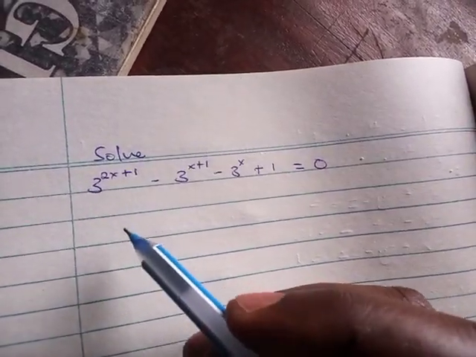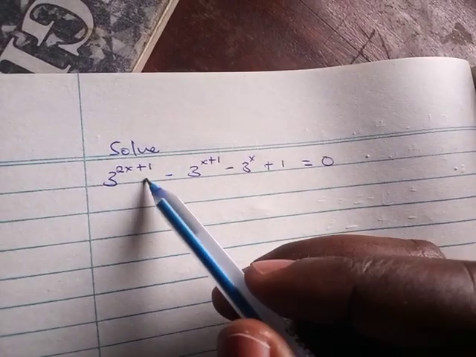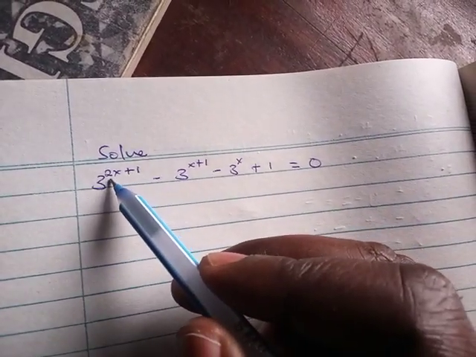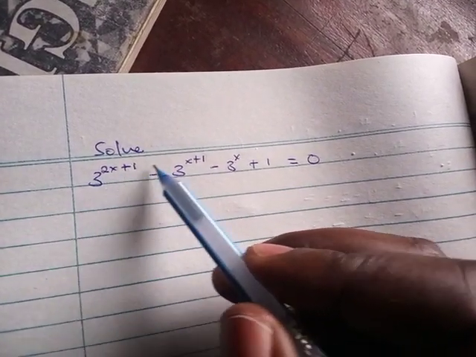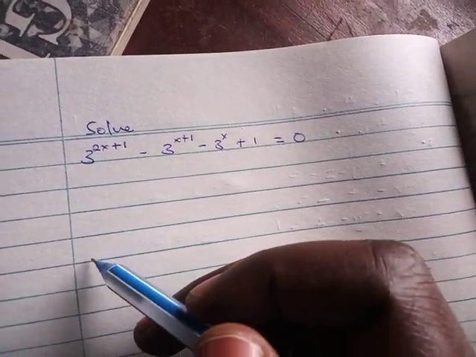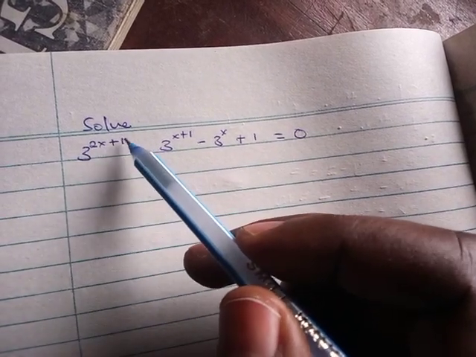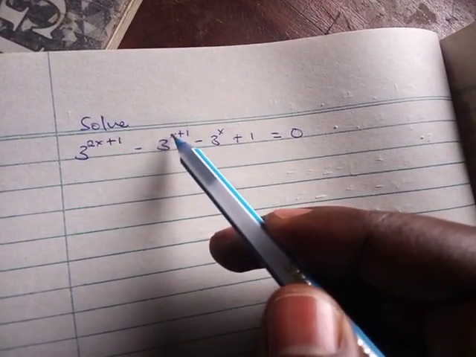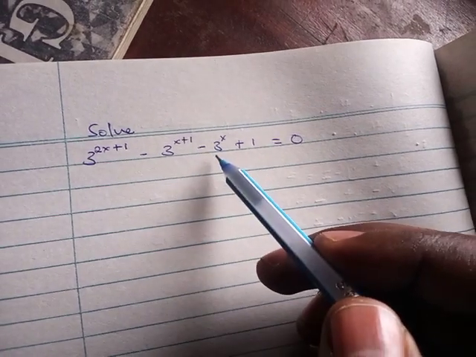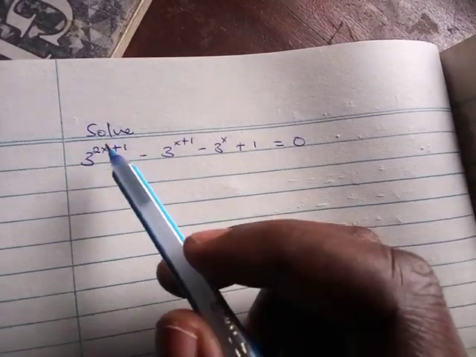Okay, now let us solve this one. So solving this one, we will have to first analyze this using the knowledge of indices. So you see, this 3 is to the power 2x plus 1, and this 3 is to the power x plus 1, and then this 3 is to the power x, then plus 1, which is equal to 0.